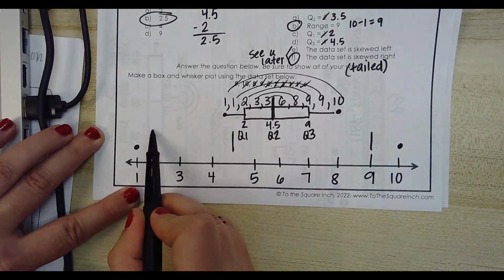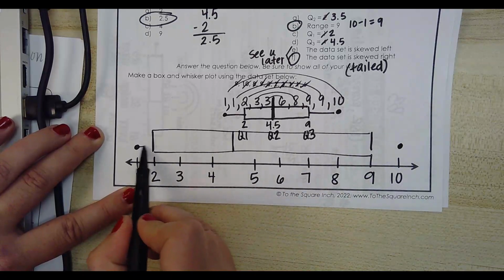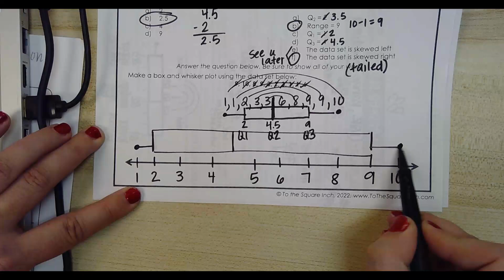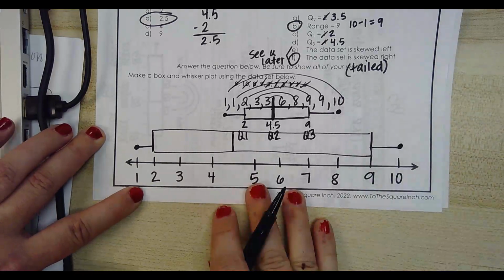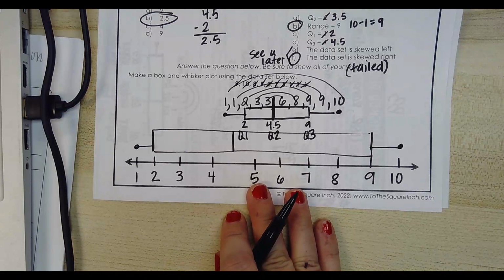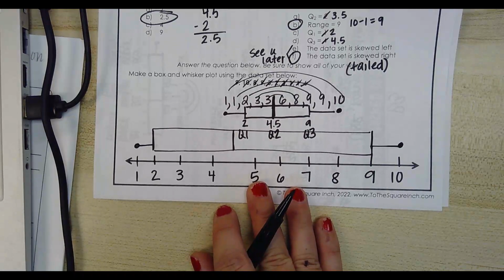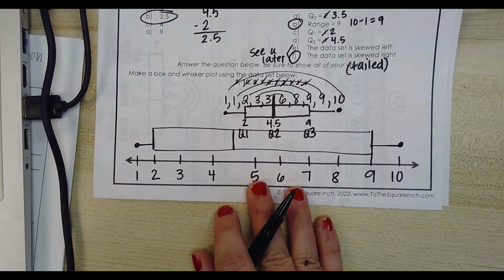So all I do is draw my box. And then here's my whiskers. Are box and whisker plots hard? No, they actually make your life easier when you're trying to find IQR, range, and median. Okay?